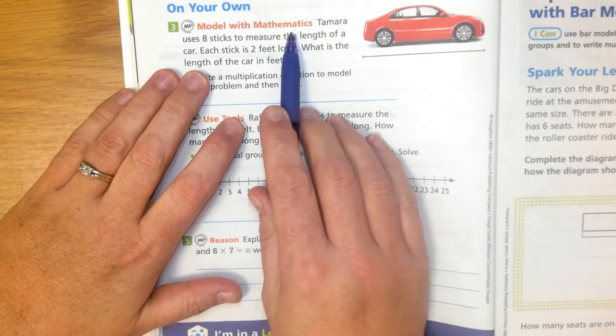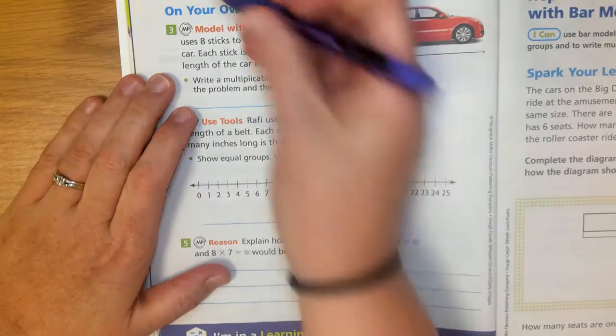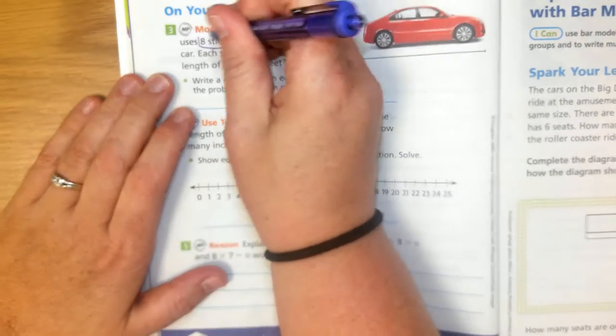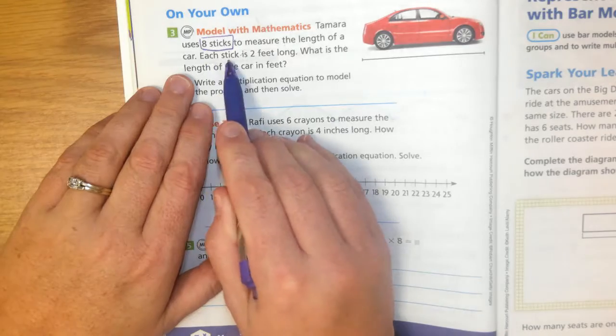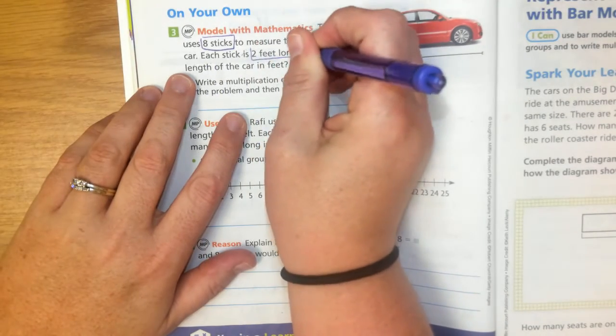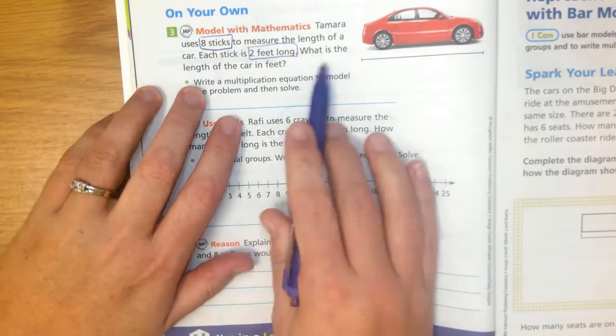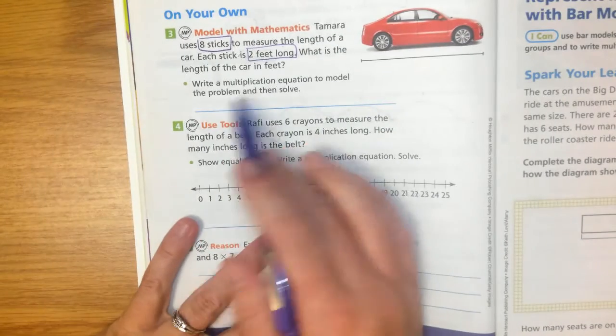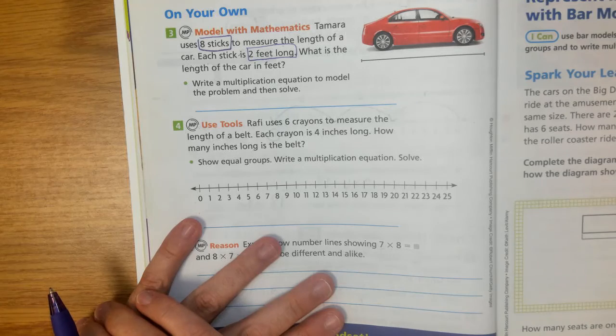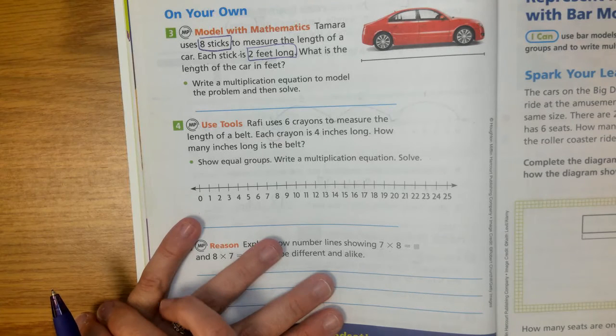Model with mathematics. Tamara uses 8 sticks to measure the length of a car. Each stick is 2 feet long. What is the length of the car in feet? Write a multiplication equation to model the problem and then solve. Well, how many do I need? How many groups do I have?